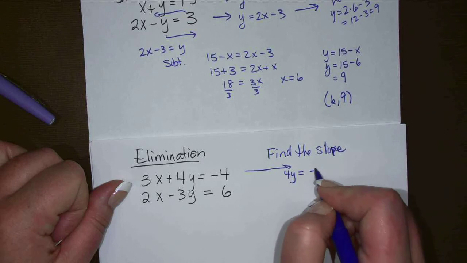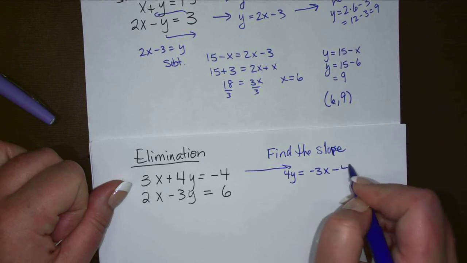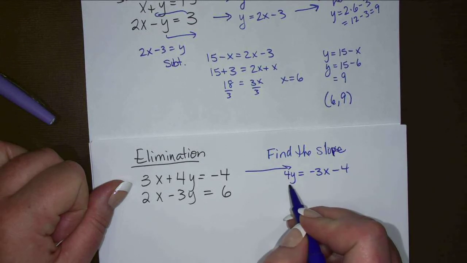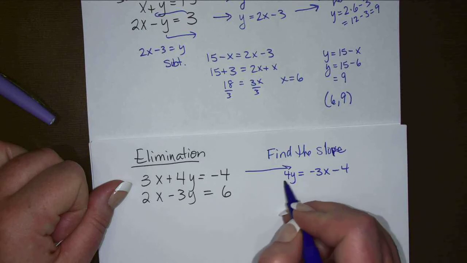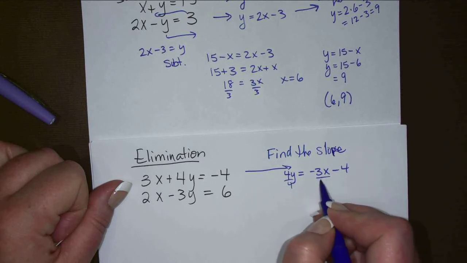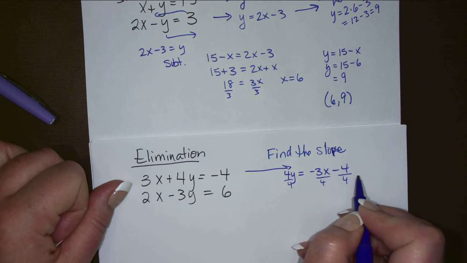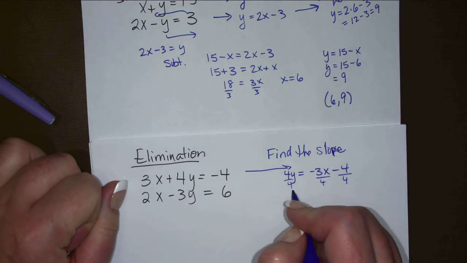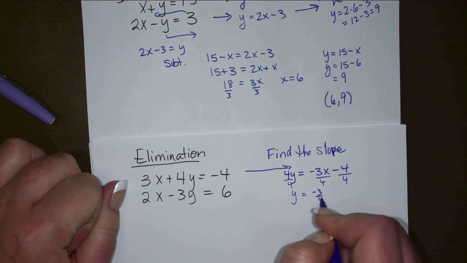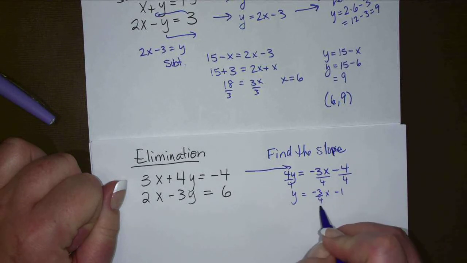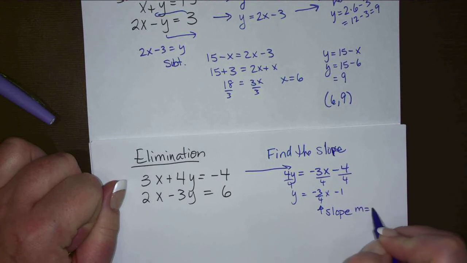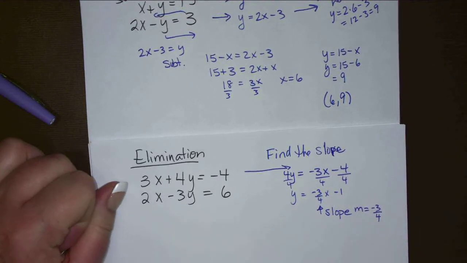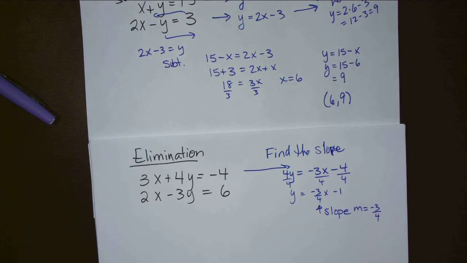Move this 3x over, and then I don't want the 4 in front, so I divide everything by 4. Remember, it's just like disguising it. It's still the same equation. You can multiply both sides or divide both sides. So we get y equals minus 3 over 4x minus 1. So what's the slope of this line? Minus 3 over 4.